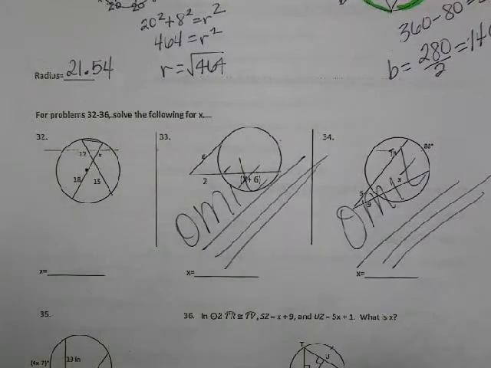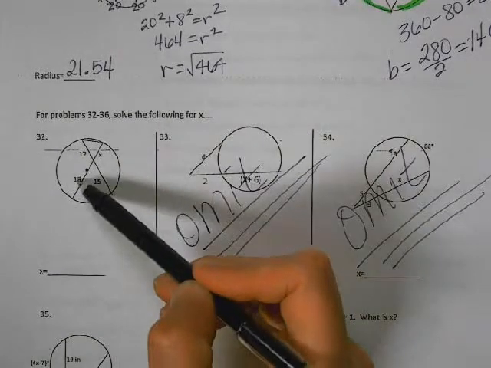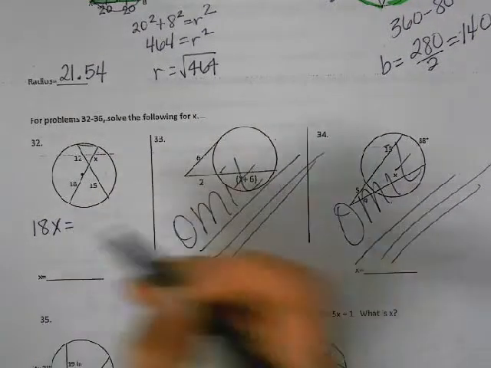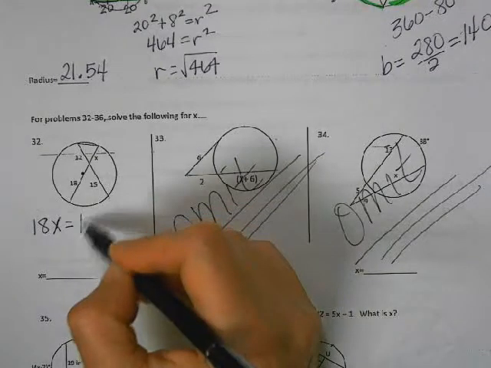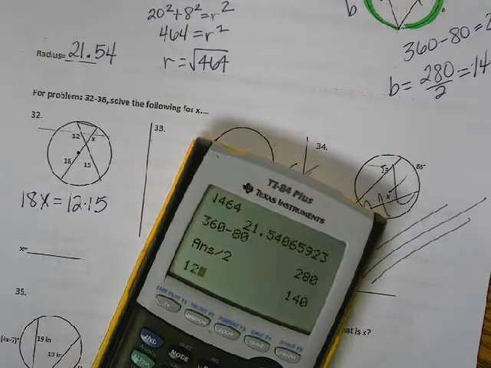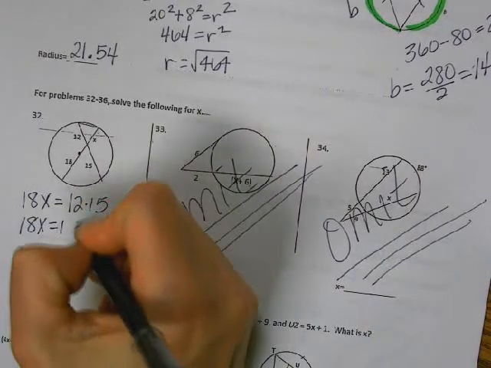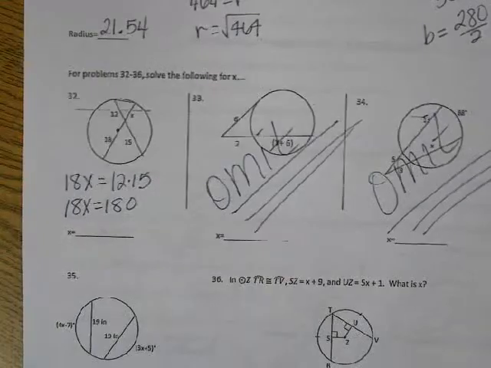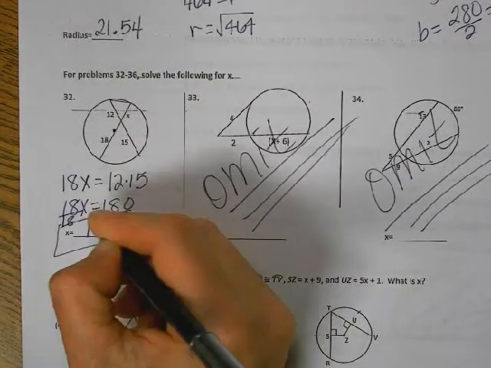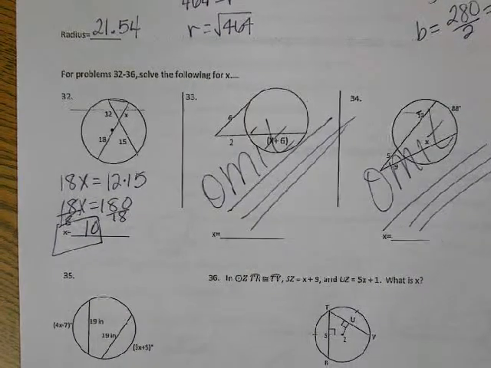Okay? Alright, on 32, when we're talking about intersecting chord length, remember we just do 18 times x equal to 12 times 15. So 12 times 15 is 180. So to get x, we just divide by 18. So x equals 10. Okay? Meant to be easy.